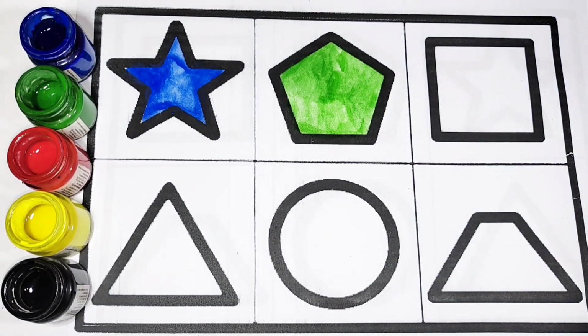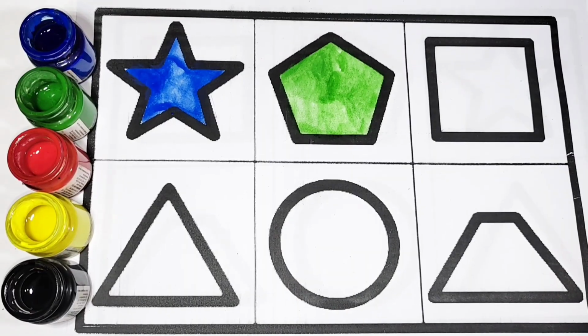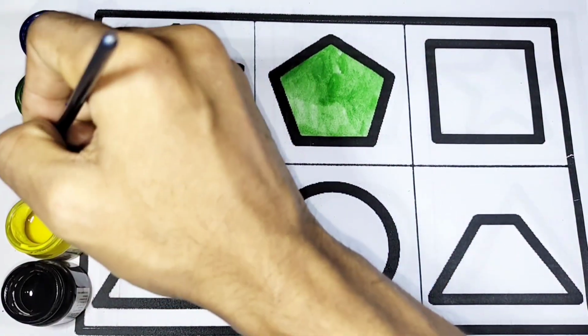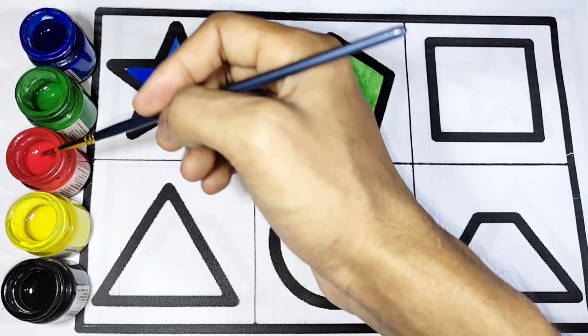The next one is square. Kids, now we are using the color of red.